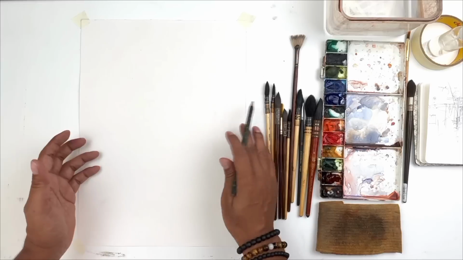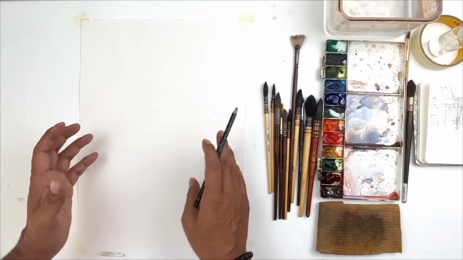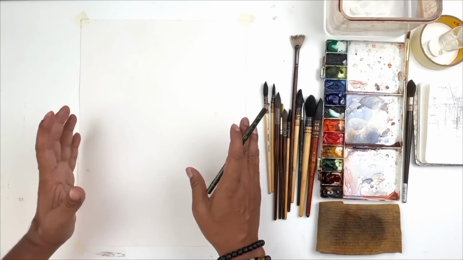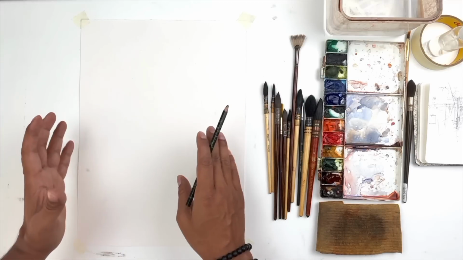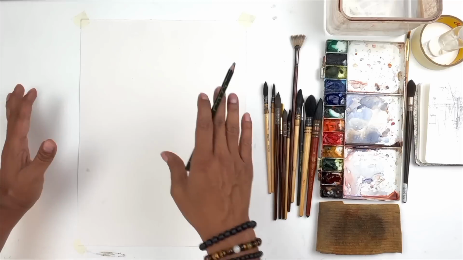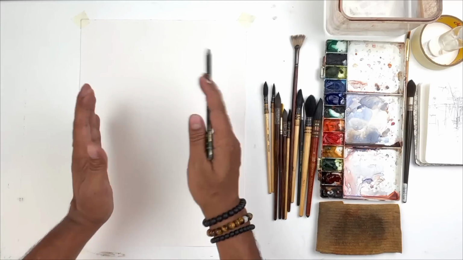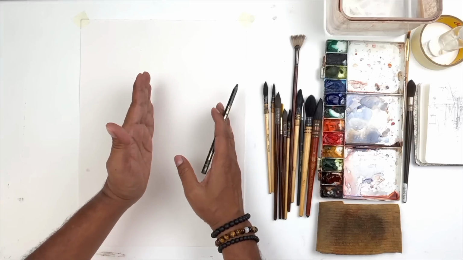Okay, so let's first understand what an opaque object shadow is. In very plain language, it is an object that does not allow light to pass through it, and therefore you get a shadow on another object.